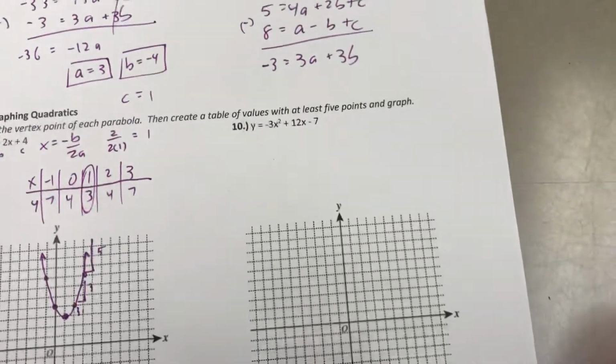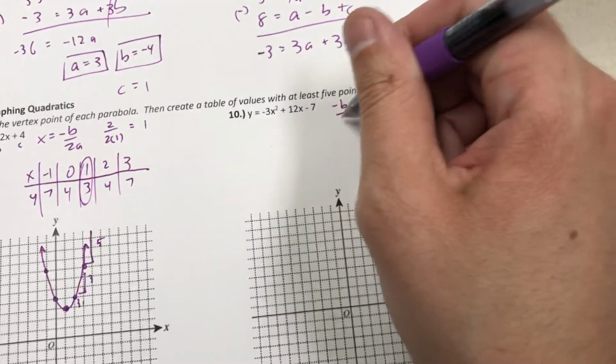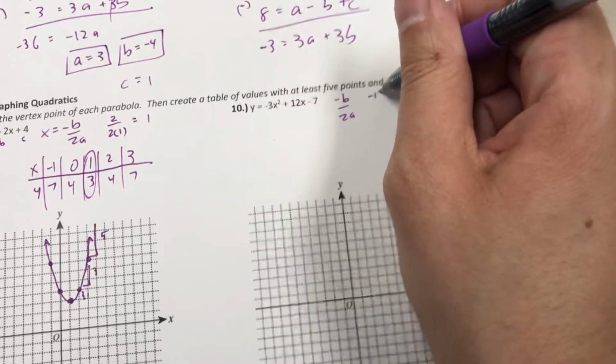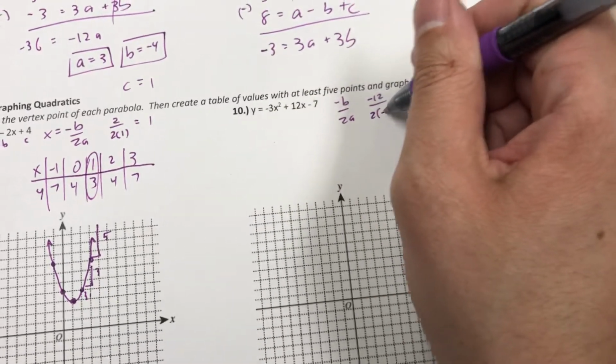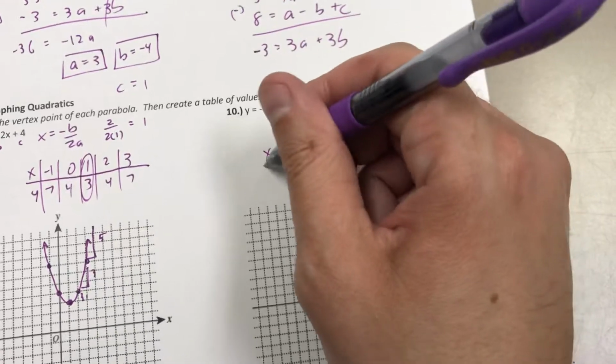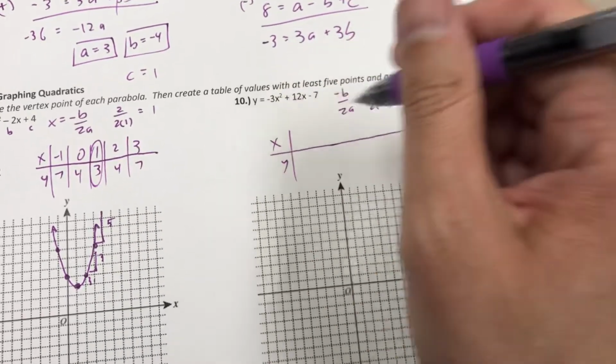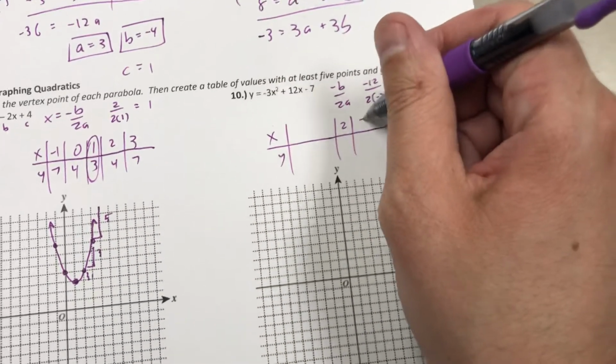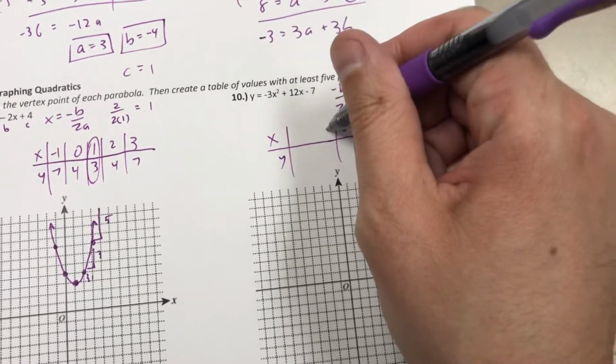All right, number 10. Same thing, we're going to do negative b over 2a. The opposite of b is negative 12. 2 times the a value is going to be negative 6, so we get 2 there as our middle value in our table, the vertex x-coordinate. Let's pick a couple values above 2, a couple values below 2.